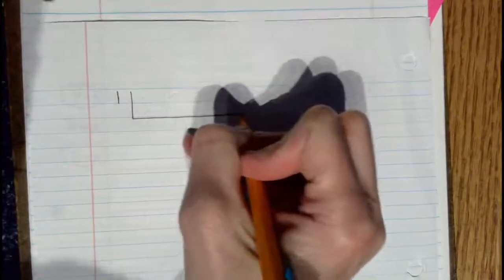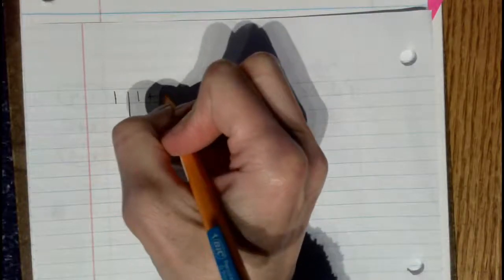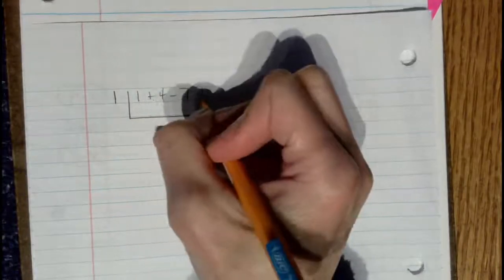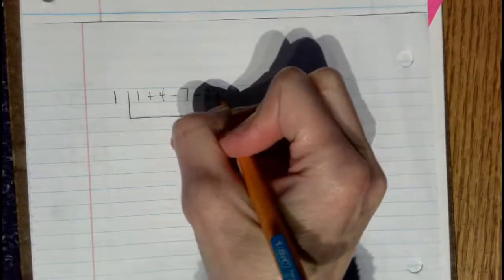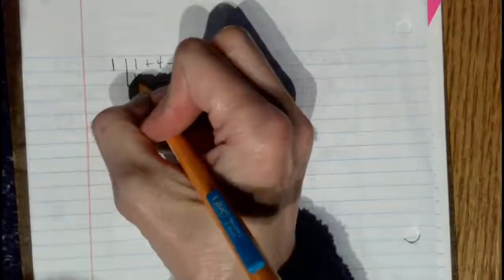So I'm going to flip that back over, and I needed more space, so I'm turning the paper over. But what we did at first is we divided by 1, so it was the 1 plus 4 minus 7 minus 22 plus 24. And what happened then, I should just do it again. I can do it really fast.